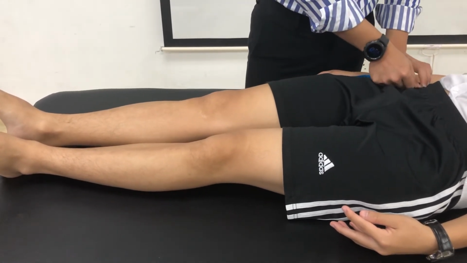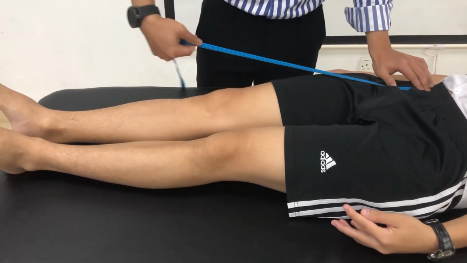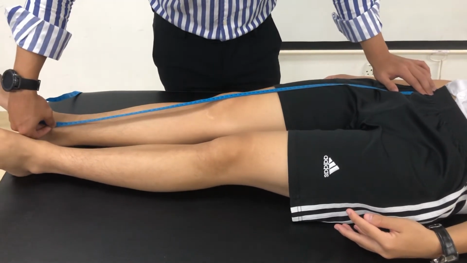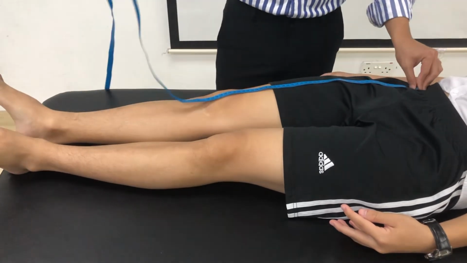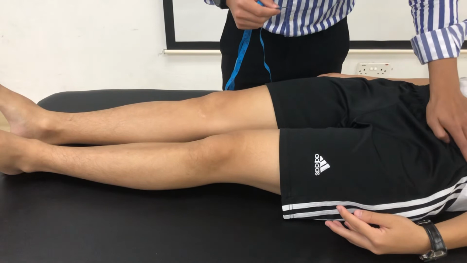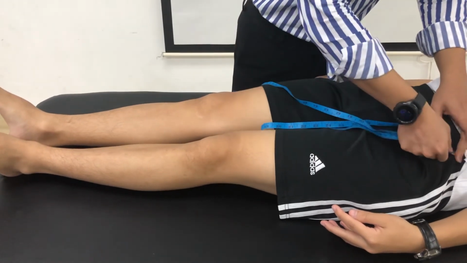Measure and compare for both sides. Measure from the ASIS to the tip of the medial malleolus for true length inequality. From medial joint line to tip of the medial malleolus for below knee shortening, from ASIS to medial joint line for above knee shortening.